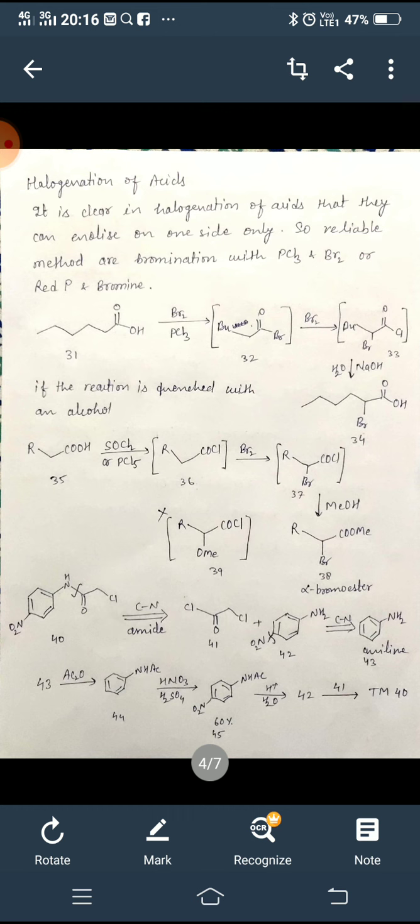Now the halogenation of acids. It is clear in the halogenation of the acid that they can enolize on one side only.